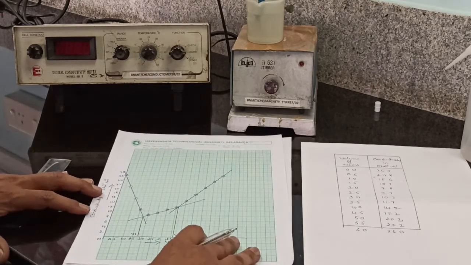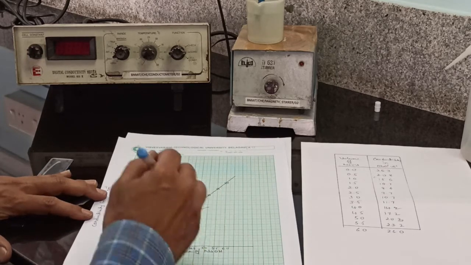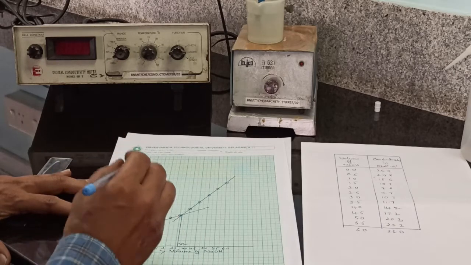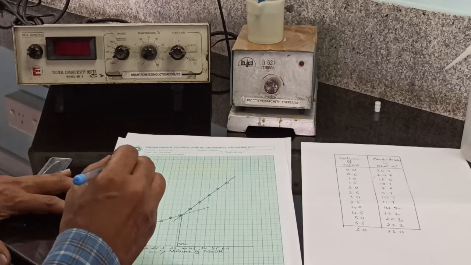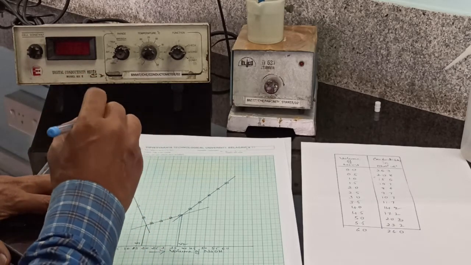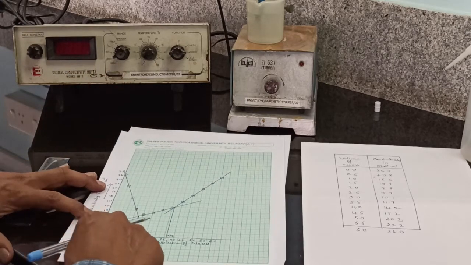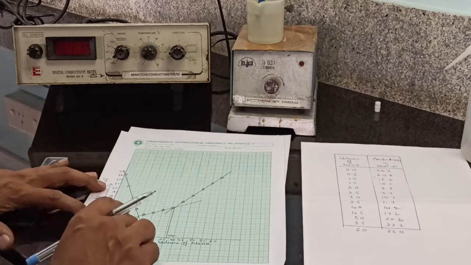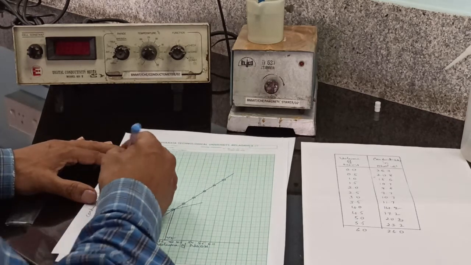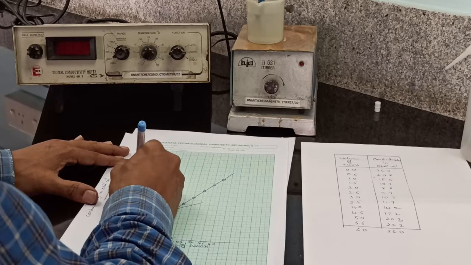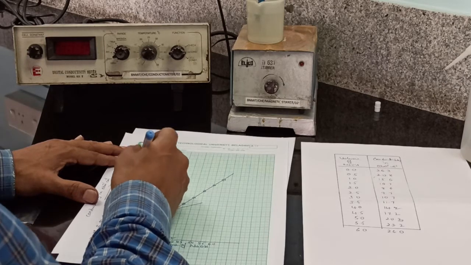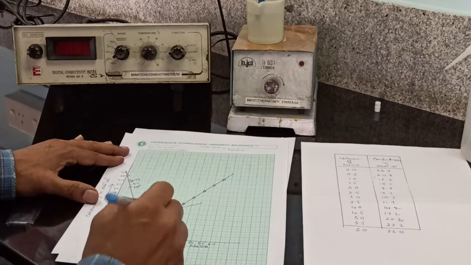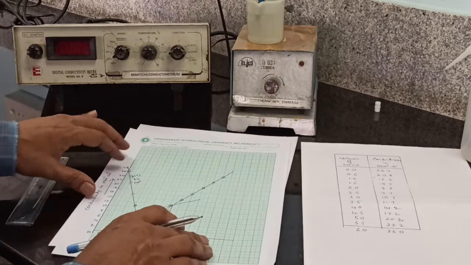At 0, the conductivity of the solution, 26.3, is due to the presence of highly mobile H plus ions of the strong acid, that is HCl. On addition of NaOH solution, the conductivity decreases rapidly due to the replacement of highly mobile H plus ions of HCl by less mobile Na plus ions of sodium hydroxide.